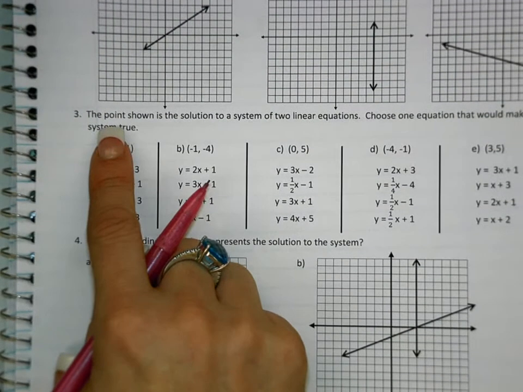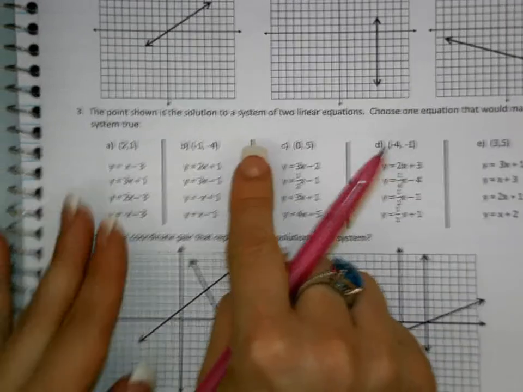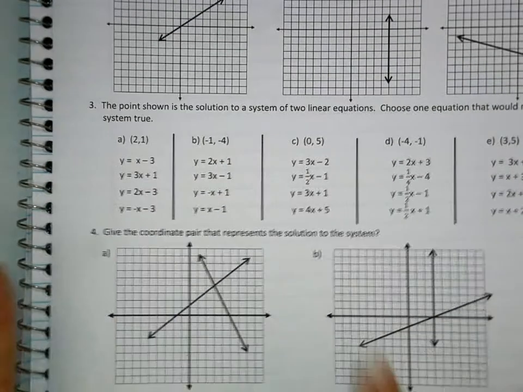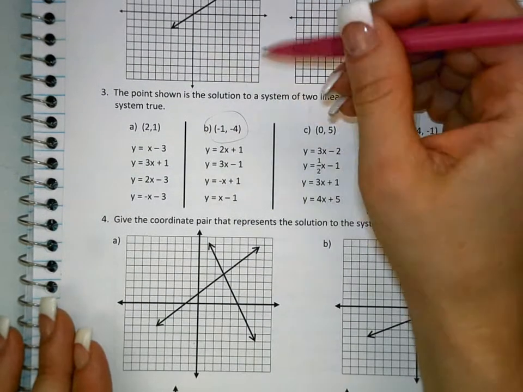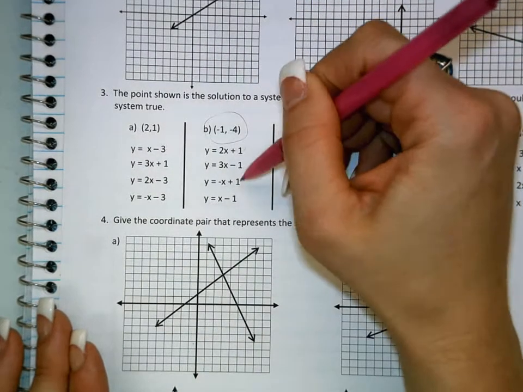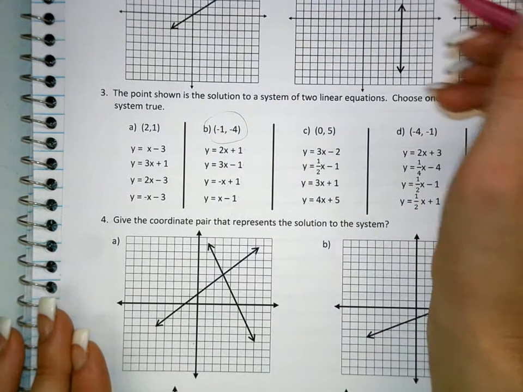For number 3, it says the point shown is the solution to a system of 2 linear equations. Choose one equation that would make the system true. So what is it basically asking you to do? Let's do 3B. You're plugging these in, and I want you to tell me which of these 4 lines this point works for.